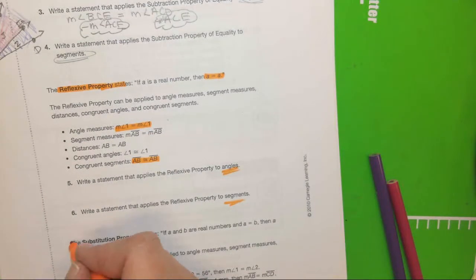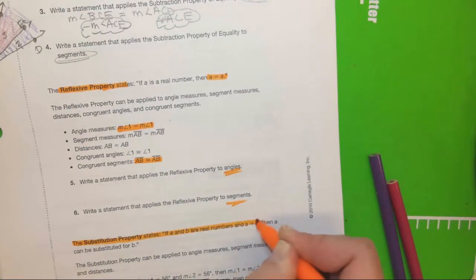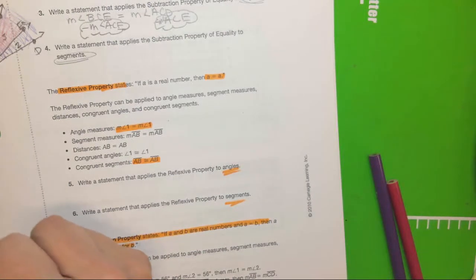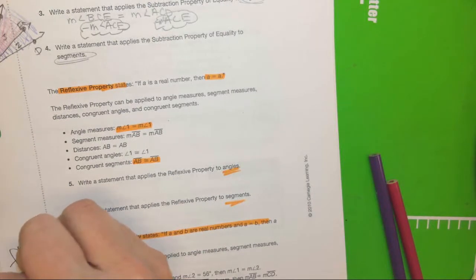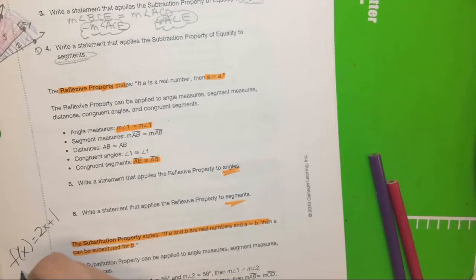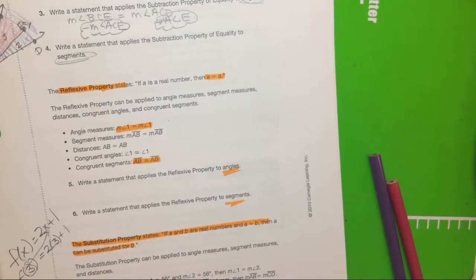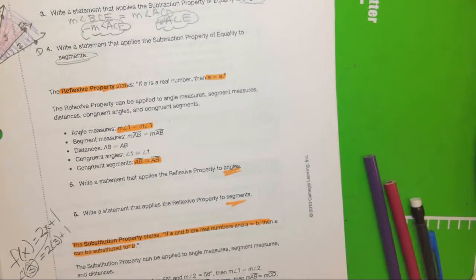Substitution just says I can sub something in. Now we did this a lot in Algebra 1. If I said f of x equals 2x plus 1, and I ask you to find f of 3, it's subbing that 3 into x. So I have 2 times 3 plus 1. And that would be substituting it in.